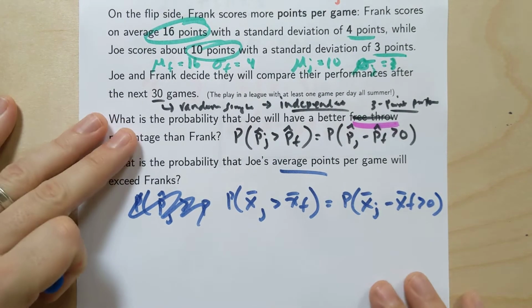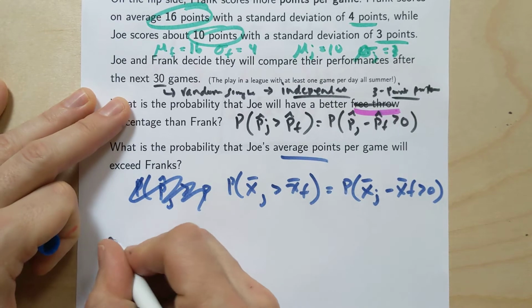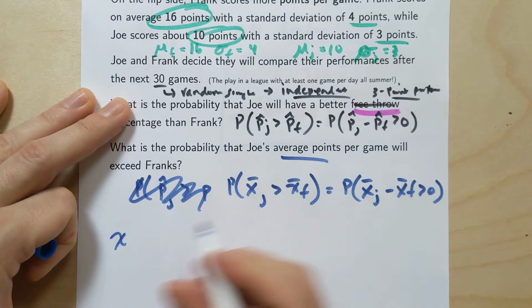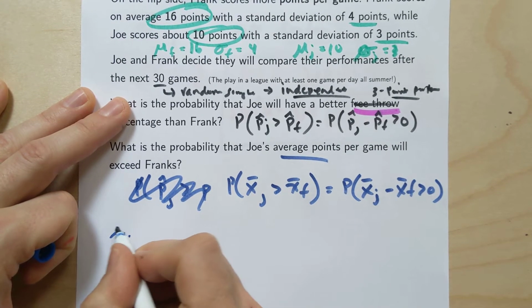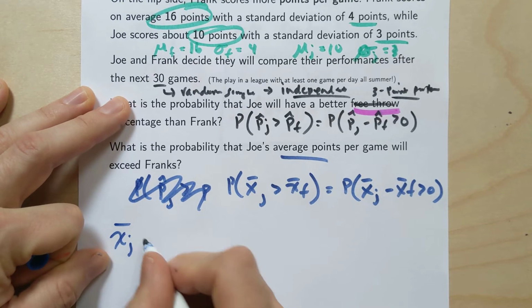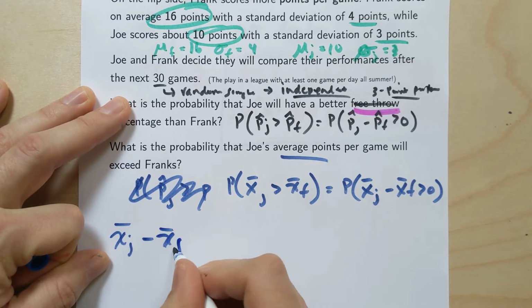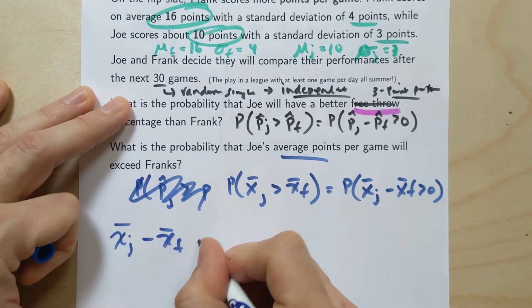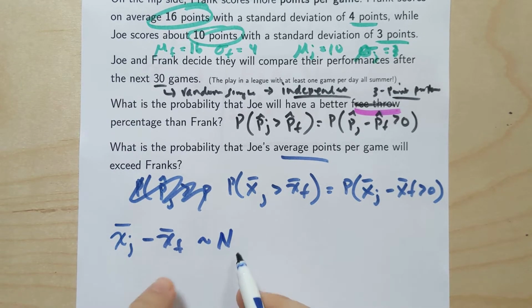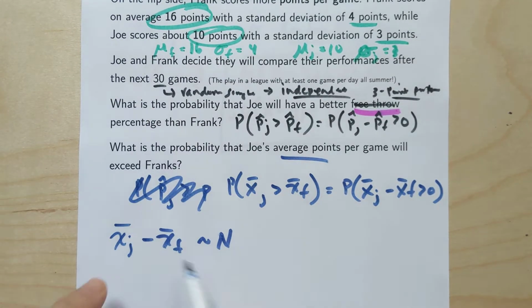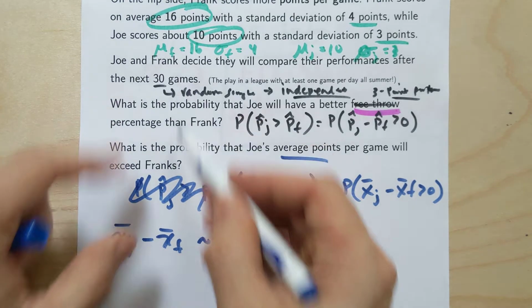And so the only way that I can calculate this is if I know something about the distribution of the difference between these two sample means, right? So I could say this x bar j minus x bar f, what's the distribution of this guy? Well, it will end up being approximately normal. Why? Because since I'm doing 30 games, this distribution will be approximately normal, and this distribution will be approximately normal. Why? By the central limit theorem.